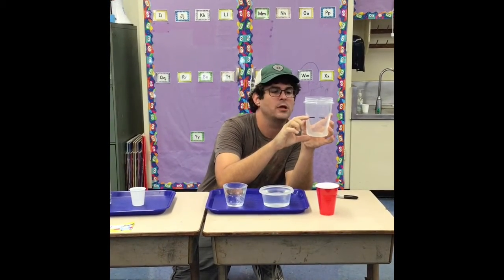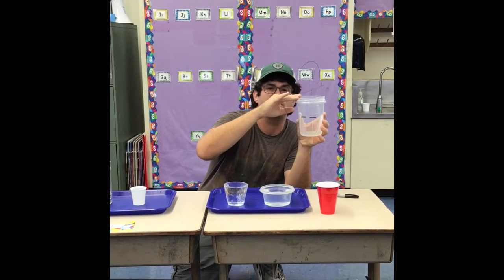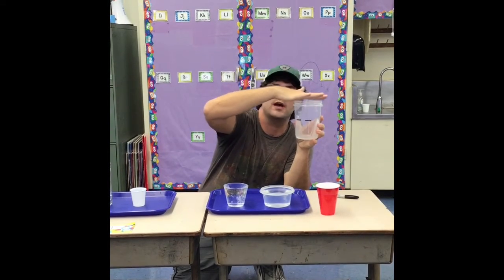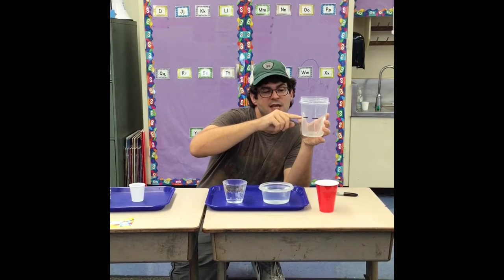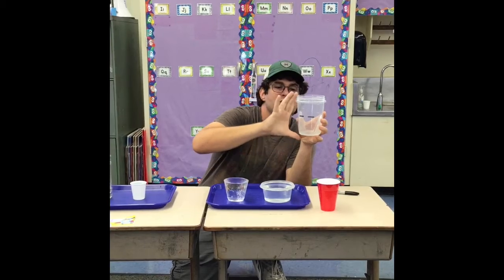So what I've done is I've made a mark right at the halfway line on this cup. Halfway is right in the middle of the cup. So it goes all the way up here. If I filled it up to full, it would be all the way up to the top part. If I filled it up to half, it would be right here in the middle of the cup. That would be half full. This would be all the way full. If there's nothing in it, like right now, it is empty, or not at all full.